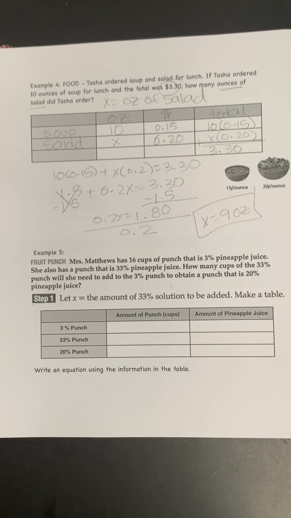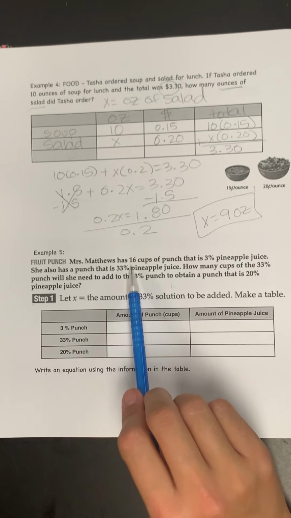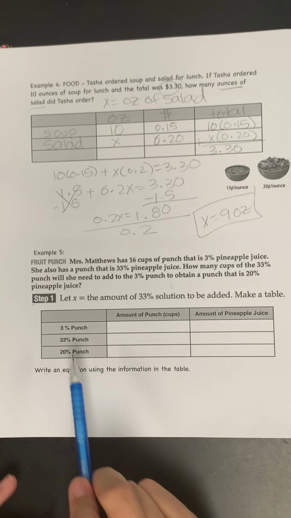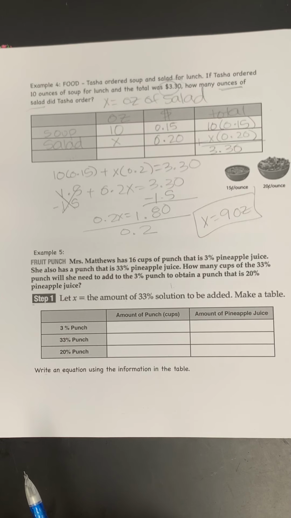For percentages, you really have to make sure that you're writing those down, especially because those percentages are going to be part of your problem. So we know that Mrs. Matthews has 16 cups of punch, that is 3% pineapple juice. So the table's already labeled for you.